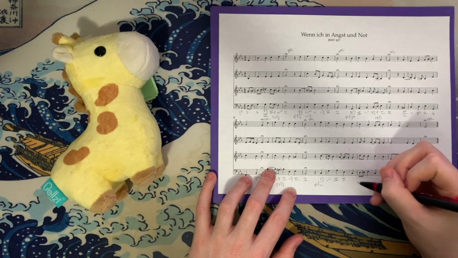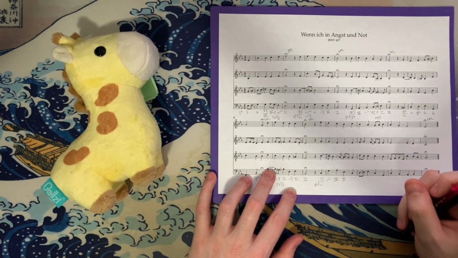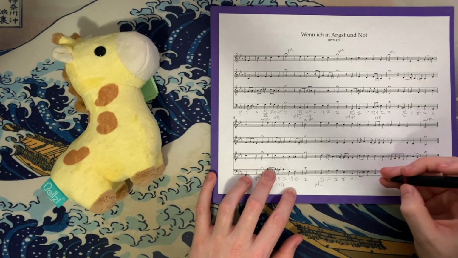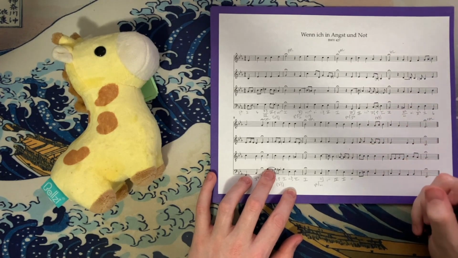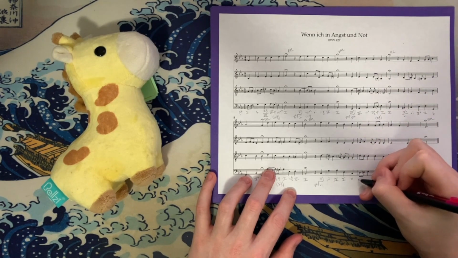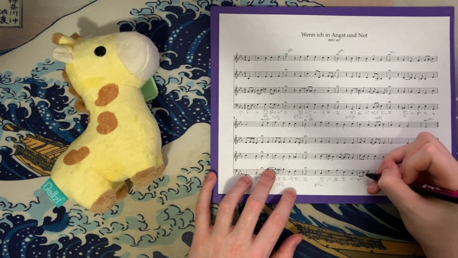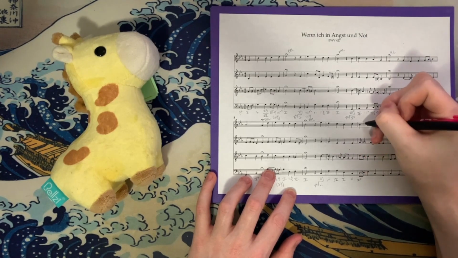But afterwards, we get C, G, E flat, and C. C minor in root position, which is our 6th chord in the key of E flat. And then we get D, D, F, and B flat, which is B flat major over D. It's our 6th chord, or 5th chord in first inversion. And then we get E natural, C, G, and B flat.